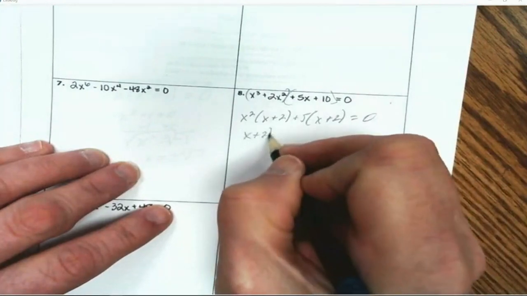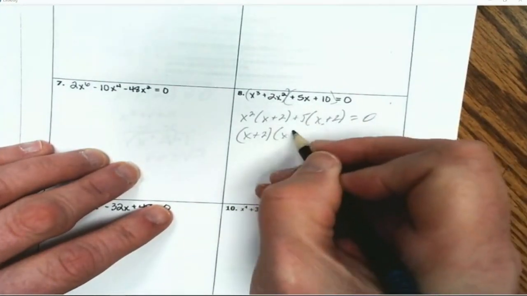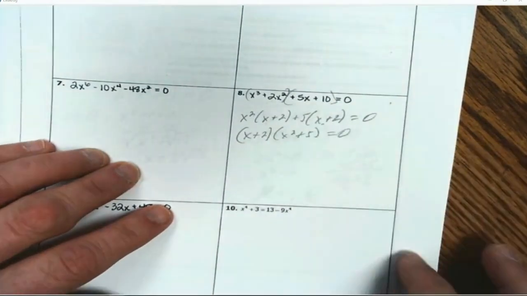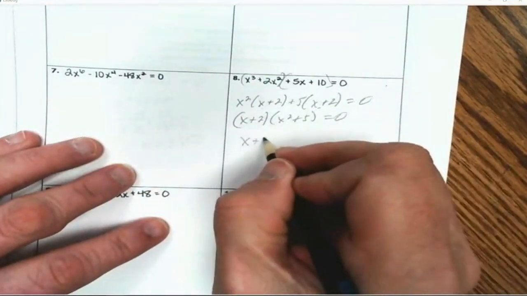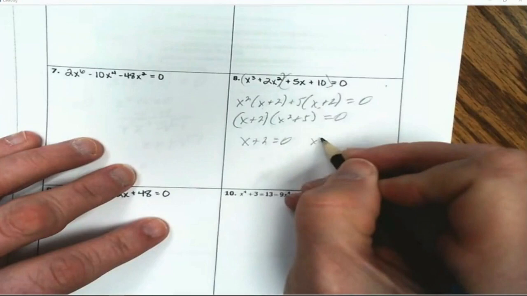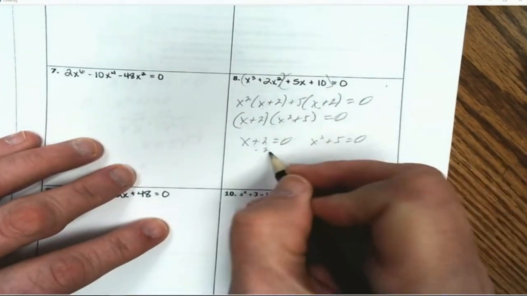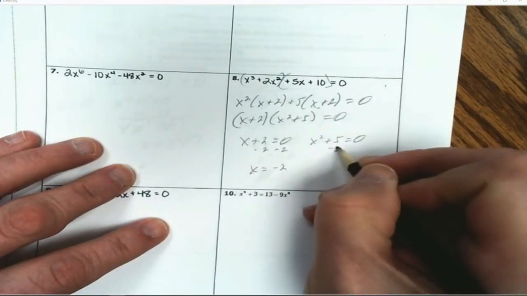x plus 2 is the one we factor out of both of them. That leaves x squared plus 5. Now we've got it factored as far as we can go. So x plus 2 equals 0, and x squared plus 5 equals 0. Subtract 2: x equals negative 2. Subtract 5.